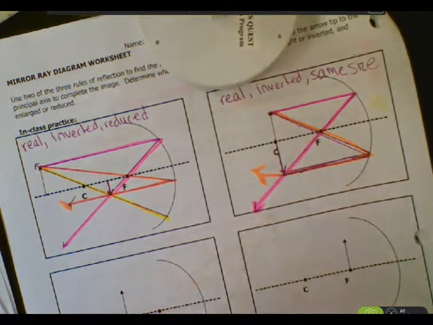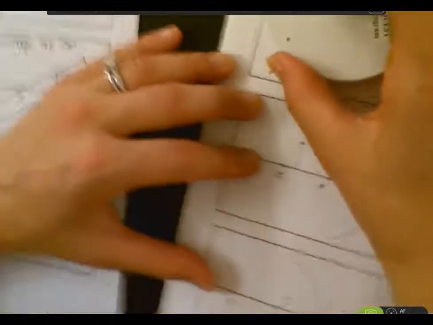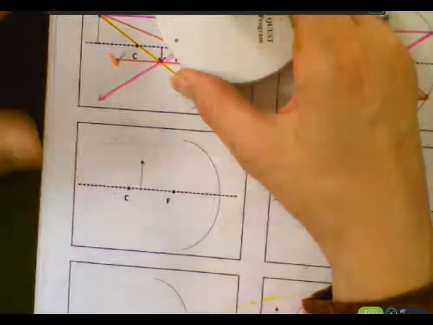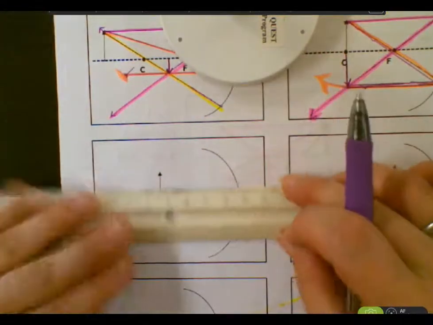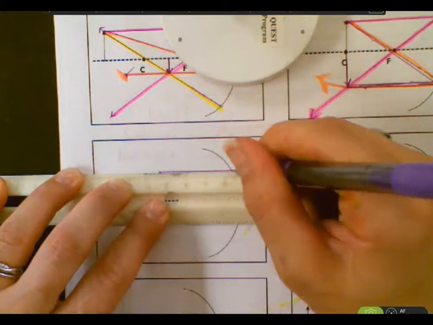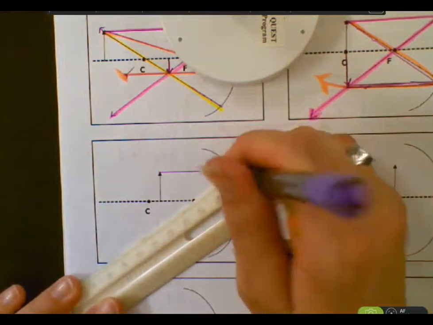Okay. Let's do what happens if your object is in between the C and the F. Then it goes down through the focus.